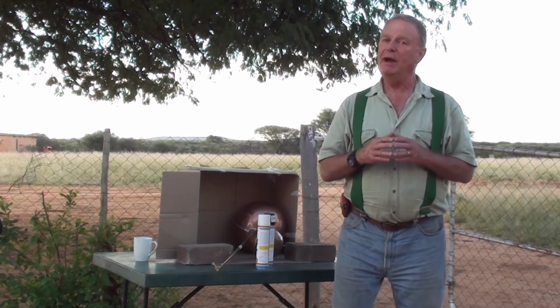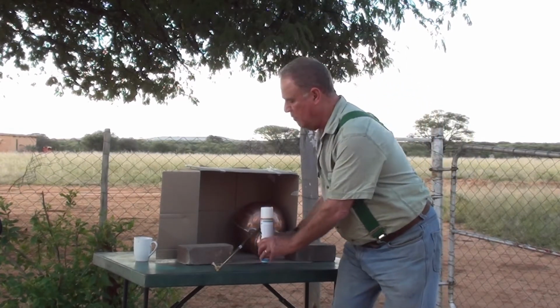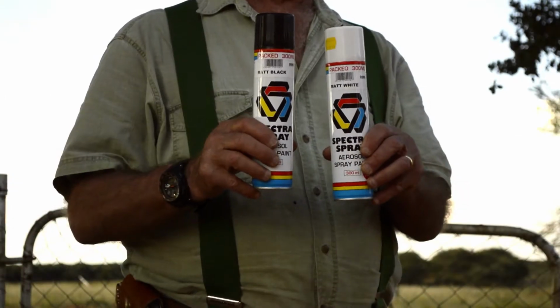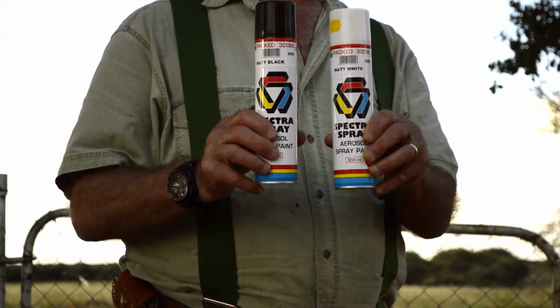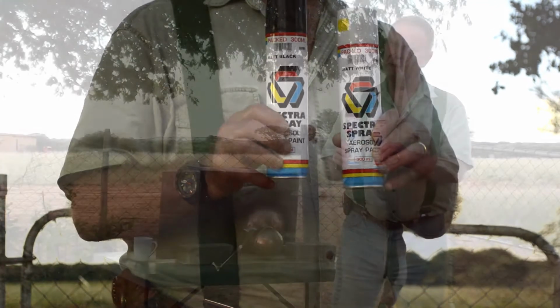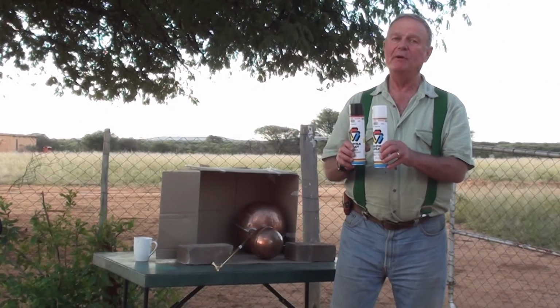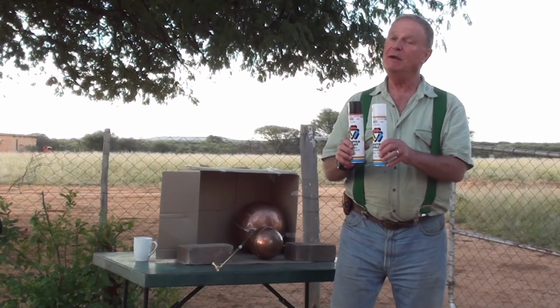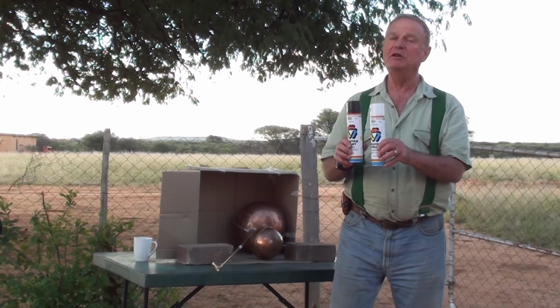What we'll do now is we'll paint one sphere white with a spray can of matte white paint, and we'll paint the other sphere black with matte black paint. And then we'll do comparisons by measuring the temperatures they reach when exposed to the sun outdoors.